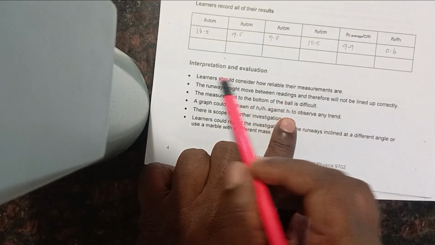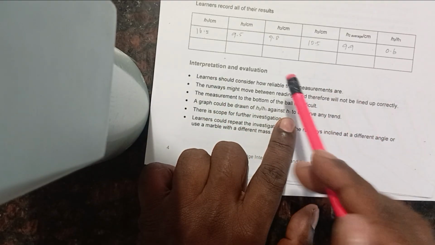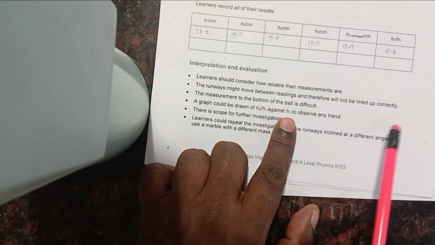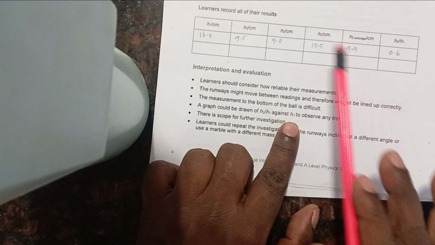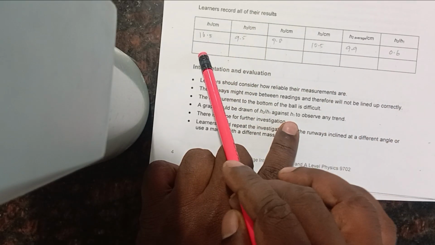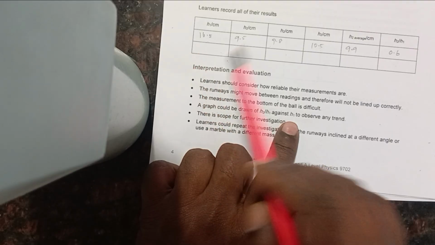A graph could be drawn of h2 by h1 against h1. On the x-axis you write h1, and on the y-axis you write the h2 by h1 value. Here only one reading is there, then you write down different h1 and different h2. You can write like this.